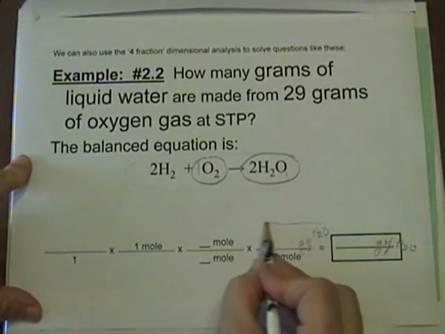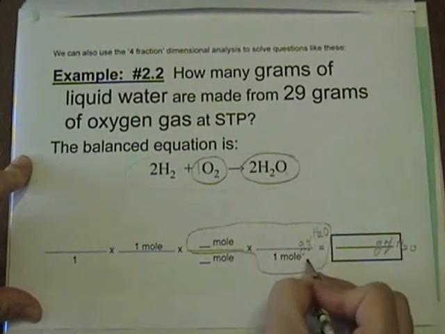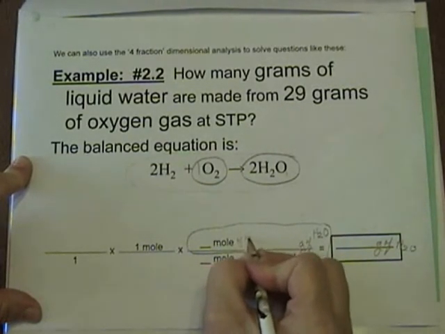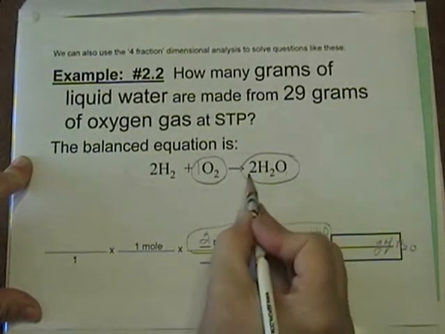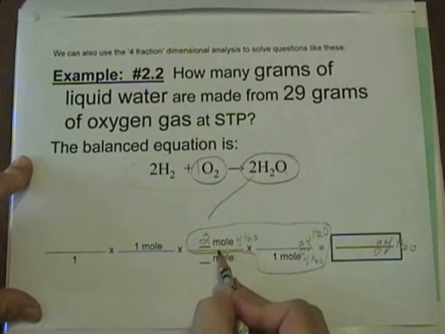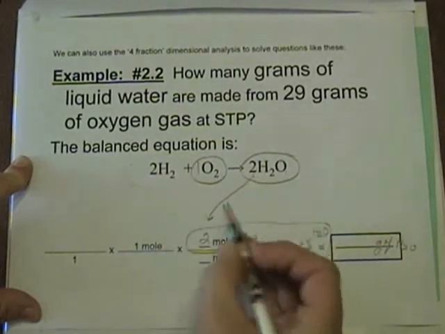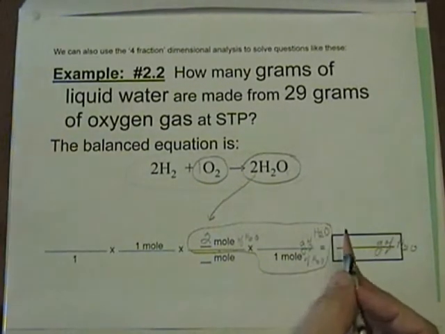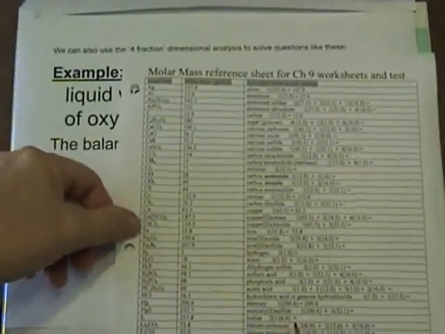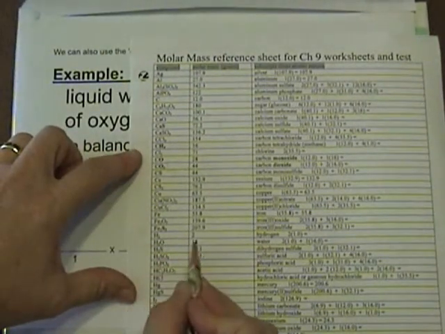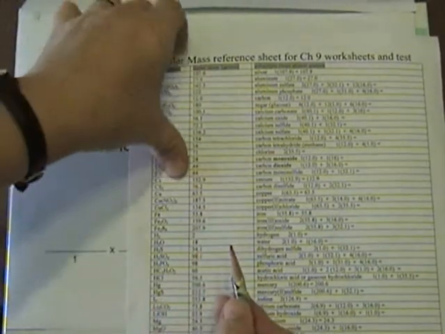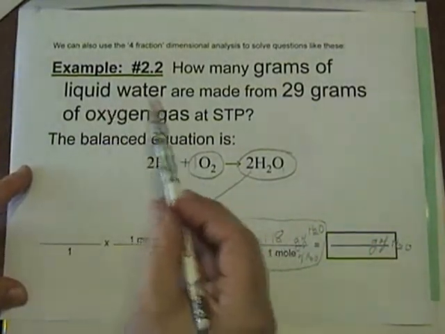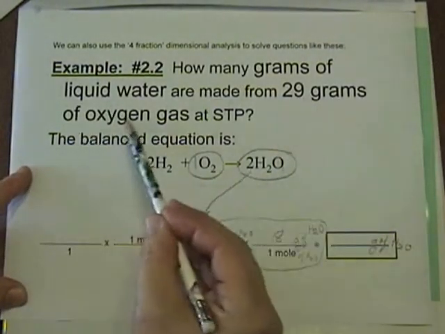okay? And remember our little gun thing. If I kind of draw this, then I'm going to remember this is 1 mole of H2O, and this is moles of H2O, okay? Remember, the third fraction here is going to use the coefficients of the balanced equation. All right, so we already know that 2 is there. Now, grams of H2O, that means molar mass of H2O. So if we look on our molar mass paper, H2O has a molar mass of 18. Okay, so we put an 18 in that spot. Okay, all right. And our known is 29 grams of oxygen gas.